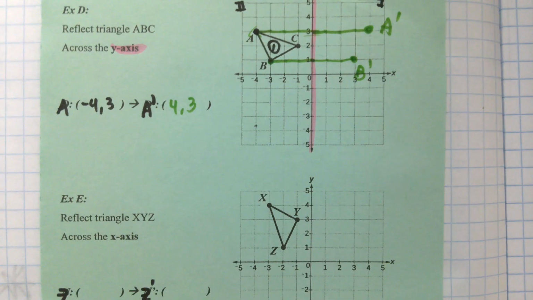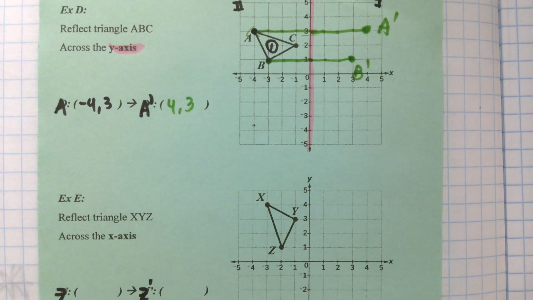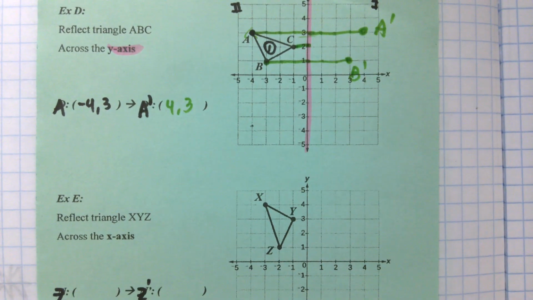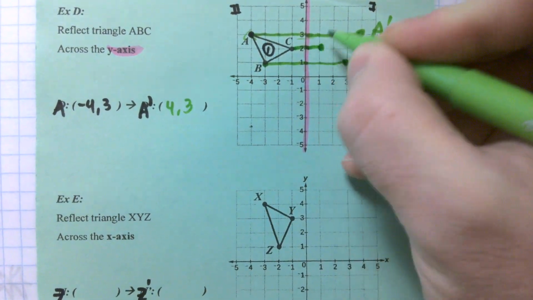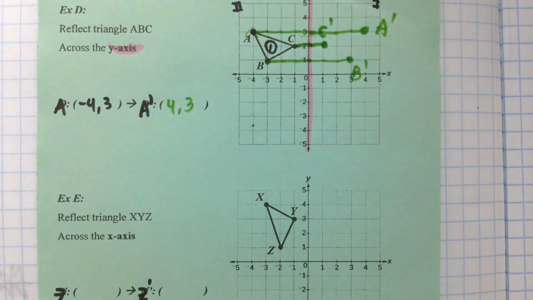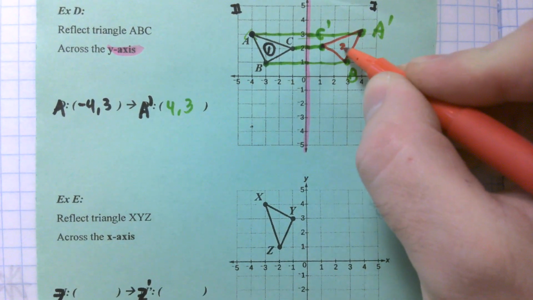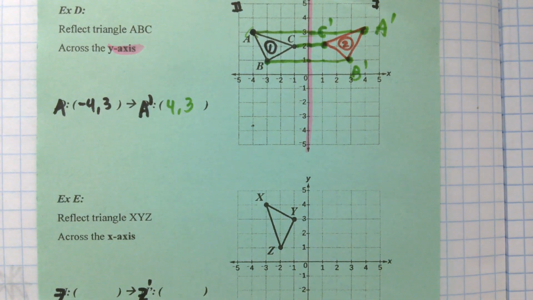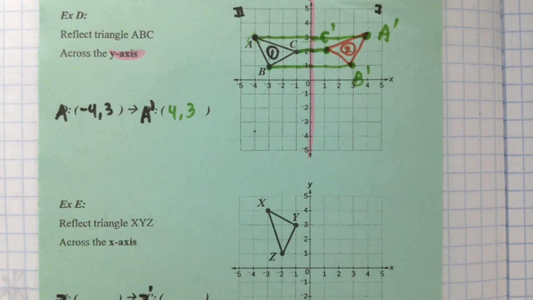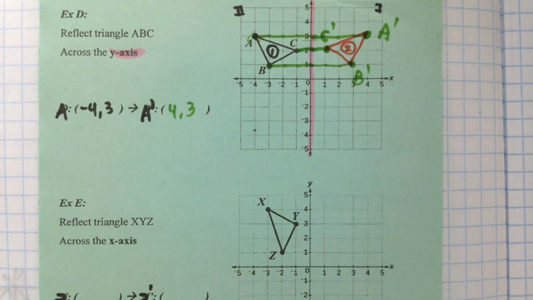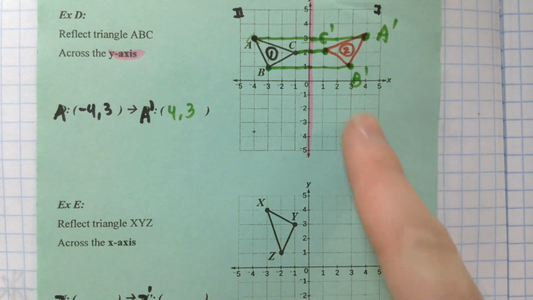How close is point C to that line of reflection? 1 box. So how many more boxes am I going to count? 1 more. I'm going to connect those up. Boom, boom, boom. Throw a 2 in the middle. There's my image. Triangle 2.